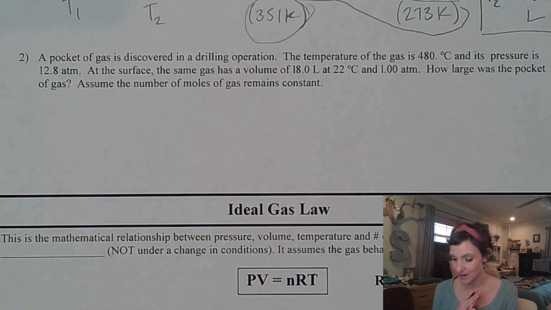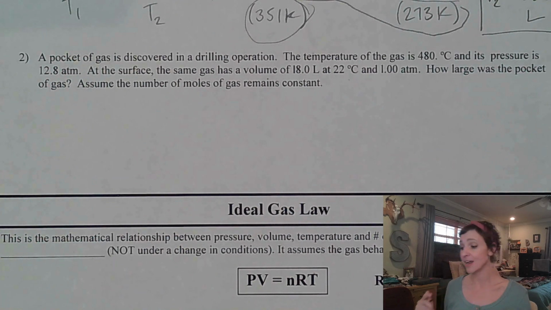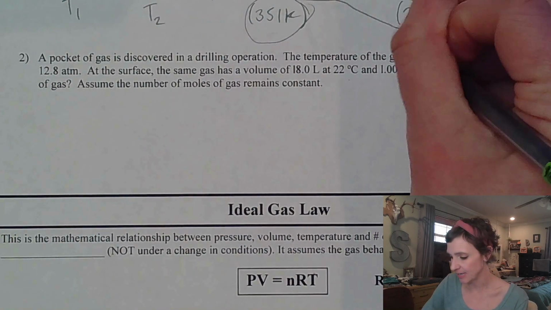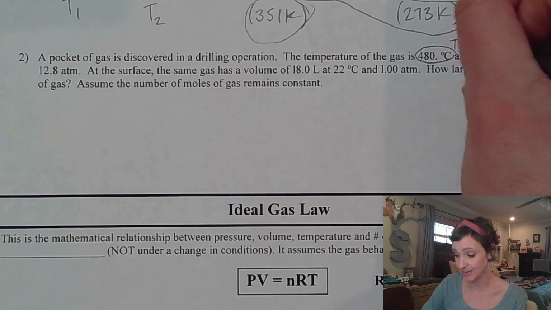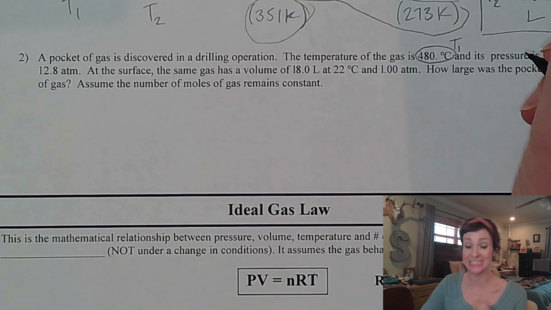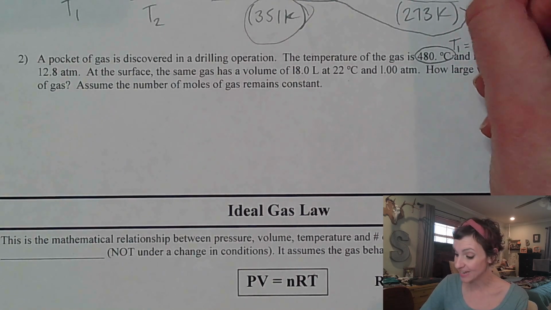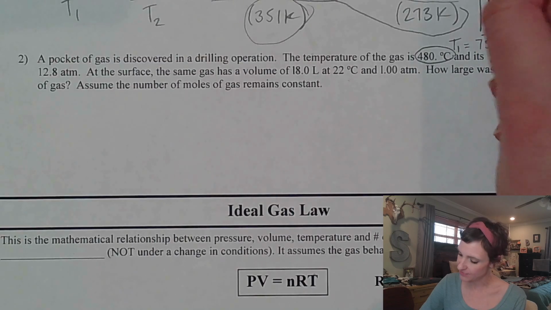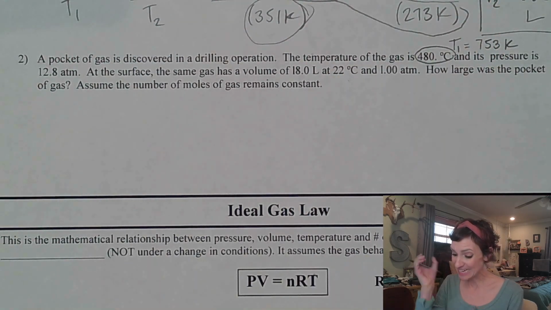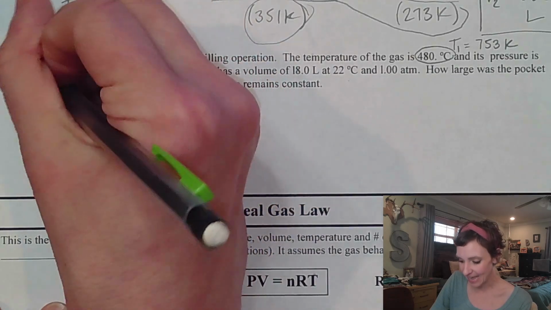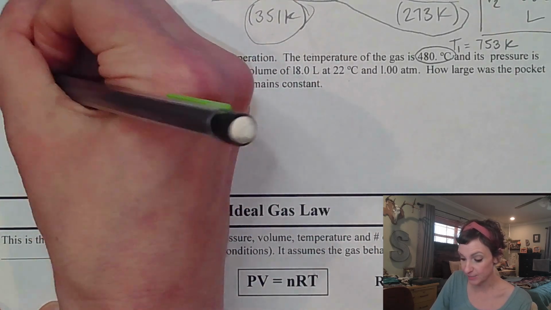Let's see what is going on here. It says a pocket of gas is discovered in a drilling operation. The temperature of the gas is 480 degrees Celsius. You're like, yikes, Celsius, but that is my first temperature, right? So I need to convert that to Kelvin by adding 273. That means it will be 753 Kelvin. And its pressure is 12.8 atmospheres. So this is my first pressure.